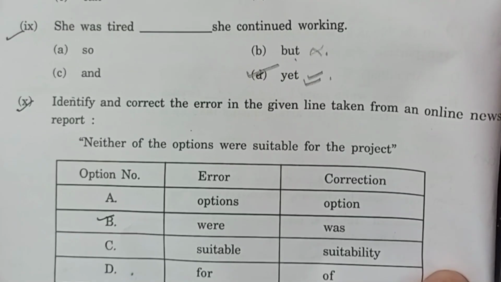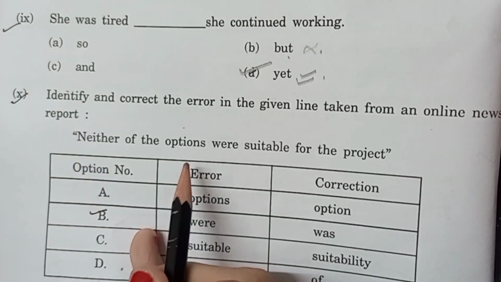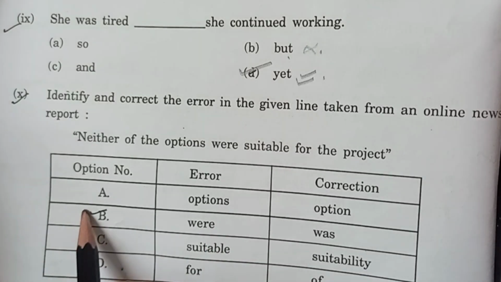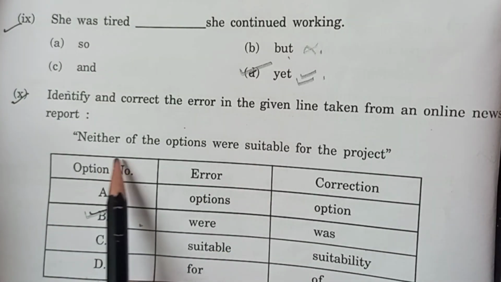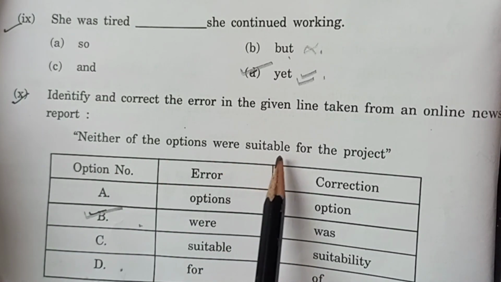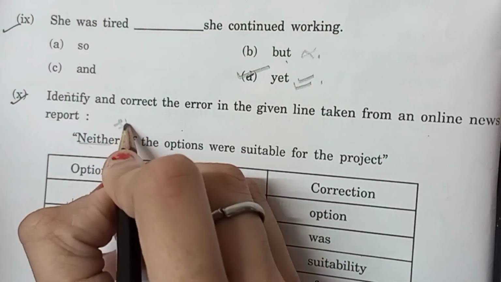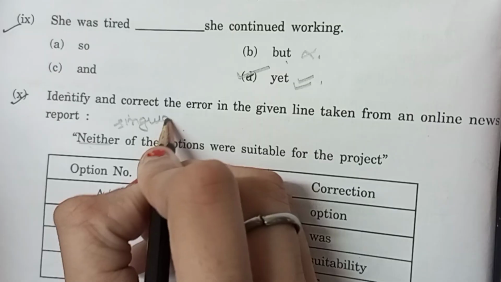Now question number 10. Neither of the options was suitable for the project. So here the correct answer is option number B. Neither of the options was suitable for the project, because with neither we use a singular verb.